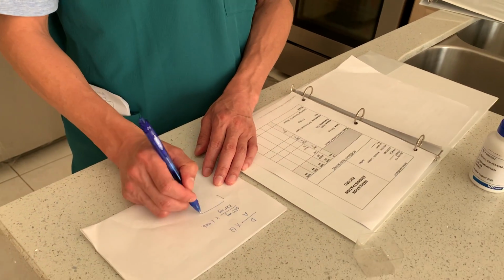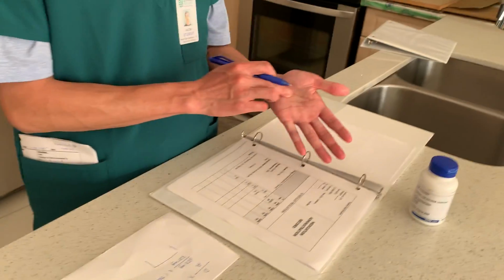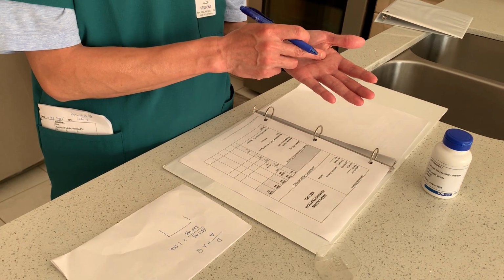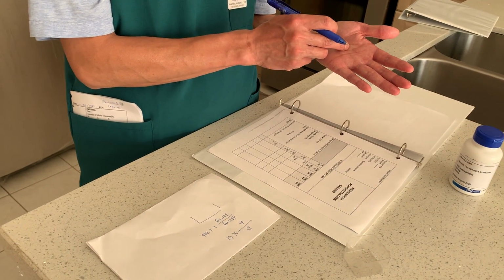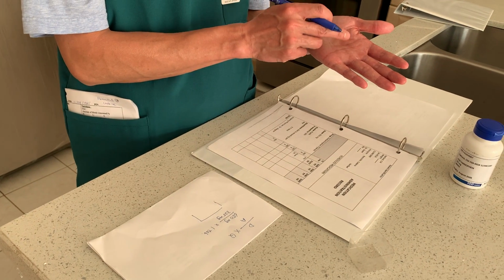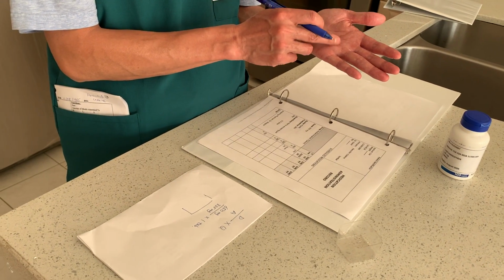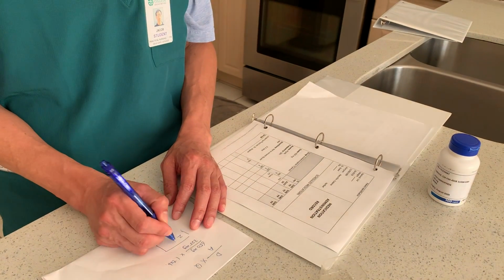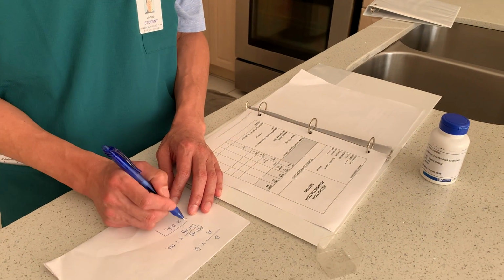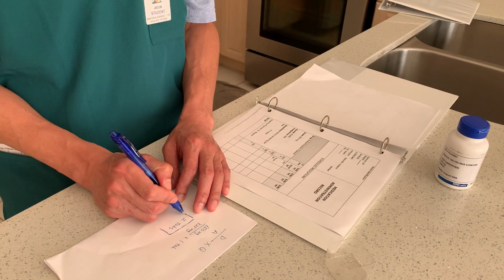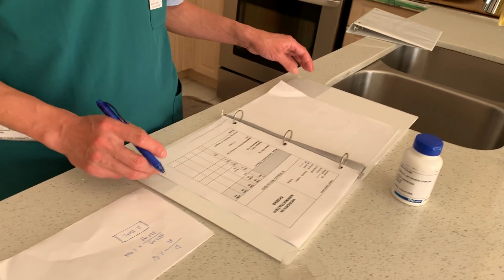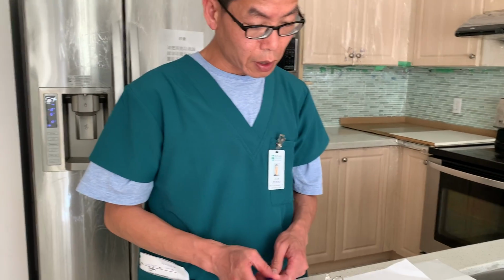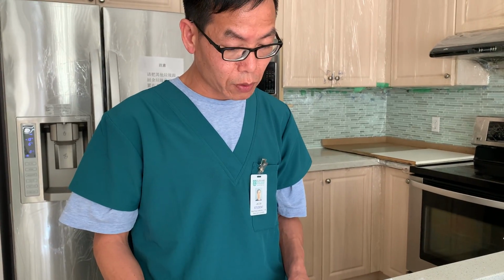And I do the calculation on the calculator. 650 divided by 325, the answer is 2. I got 2 tablets here. Then I box it. And that's the first calculation, and I have done the 2 checks.